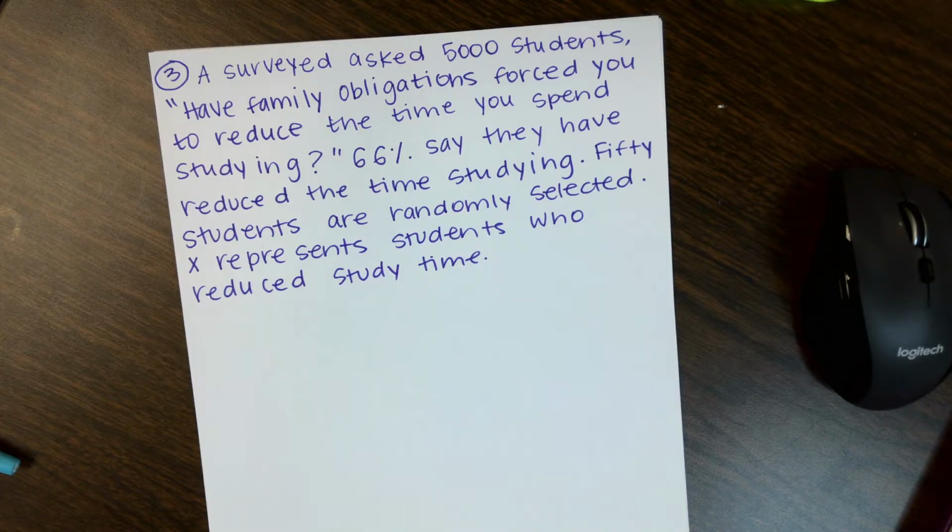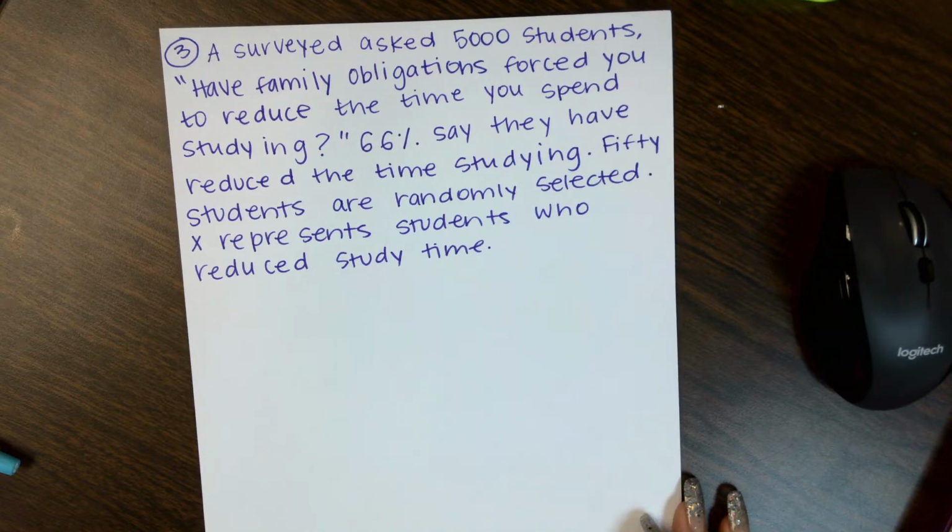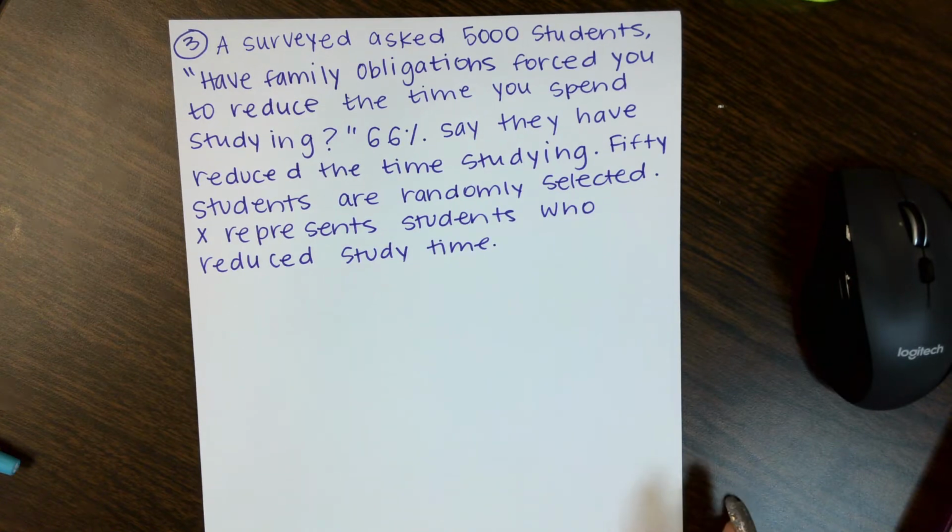Probably could also divide that, but I am curious if anyone wants to guess or explain why this is or is not a binomial experiment. I've got 5,000 people who've been surveyed, 66% of them saying yes to the survey. Then I've got 50 people who were selected.